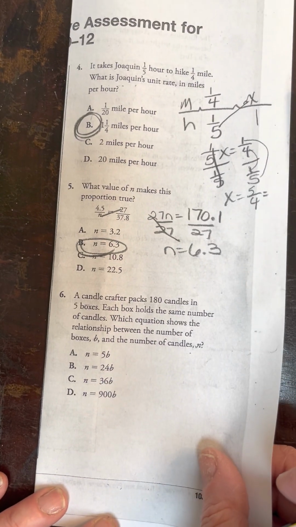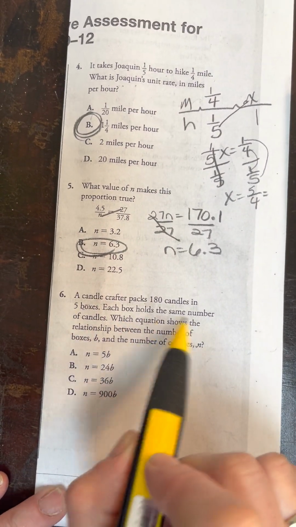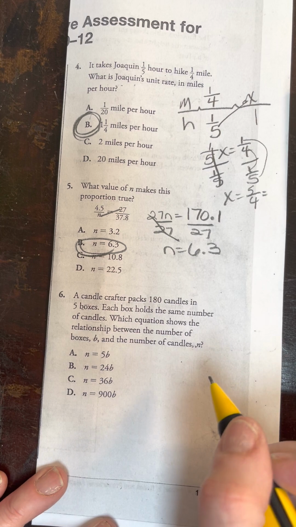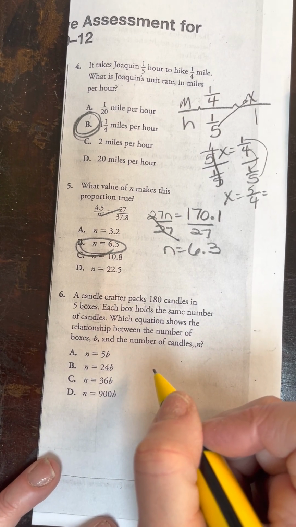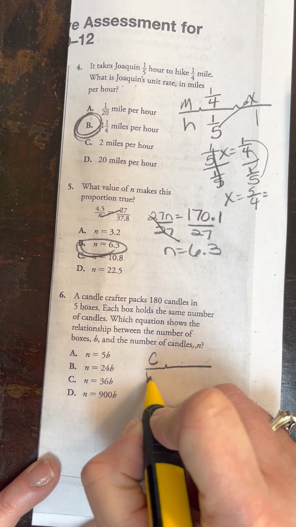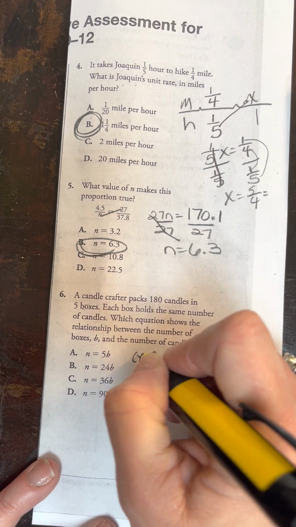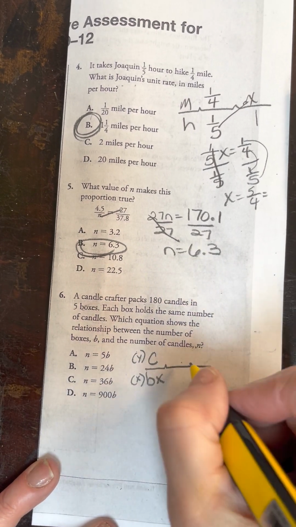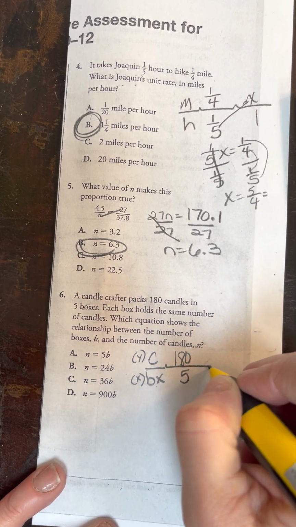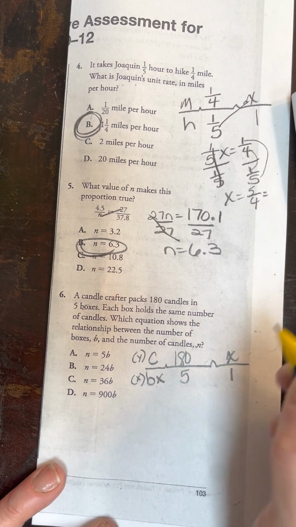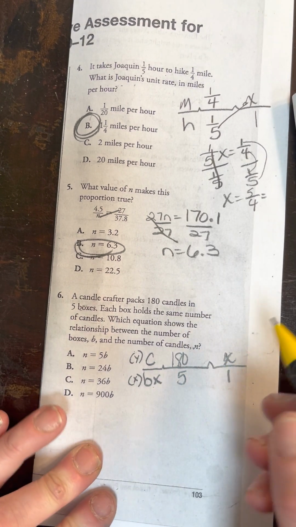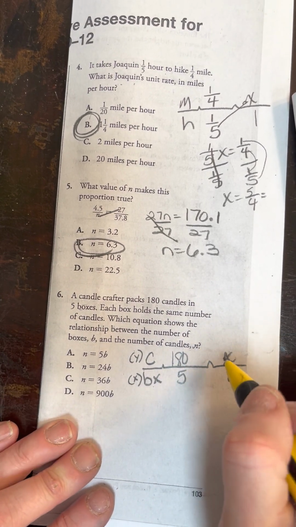A candle crafter packs 180 candles in 5 boxes. Each box holds the same number of candles. Which equation shows the relationship between the boxes and candles? All right, so candles per box. Now remember, when we're doing that, that's y over x. Candles per box. 180 candles in 5 boxes. And I want to know how many in one box. The reason I have to do this is because to write an equation, I have to have the unit rate.